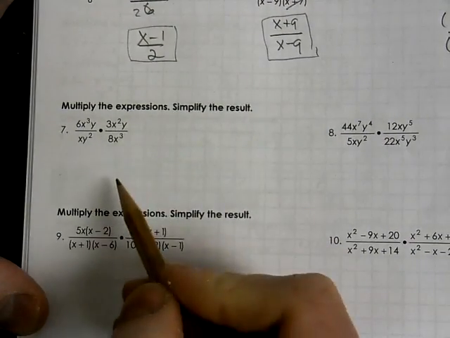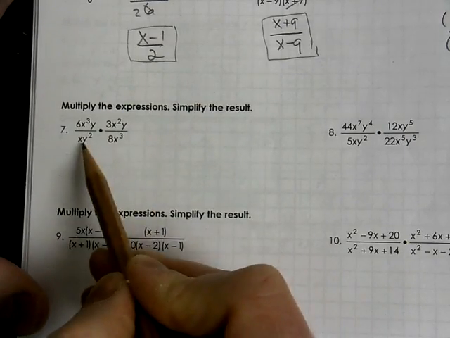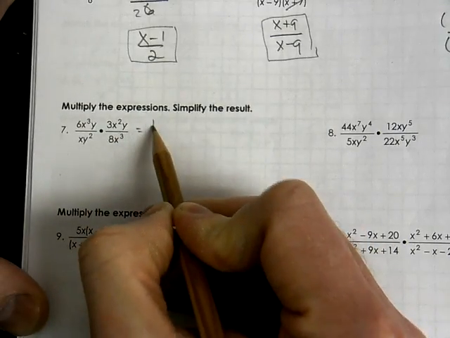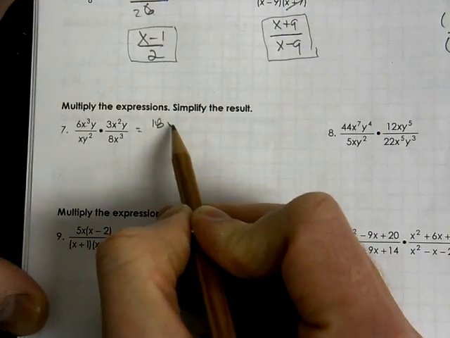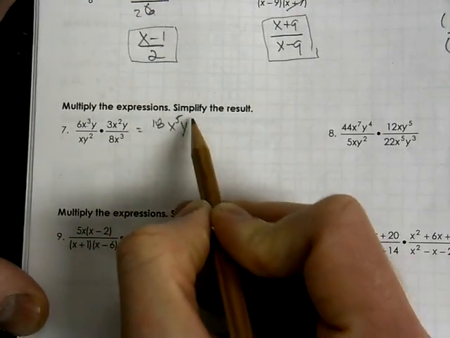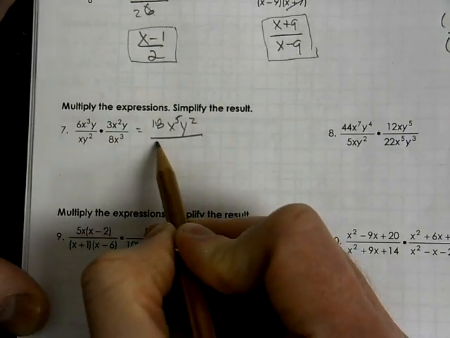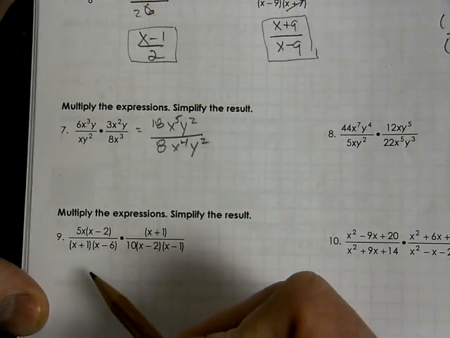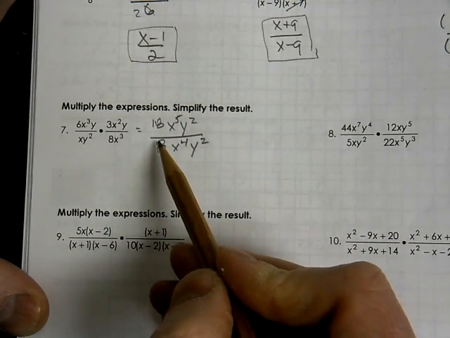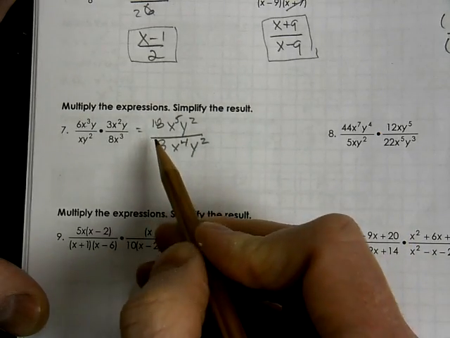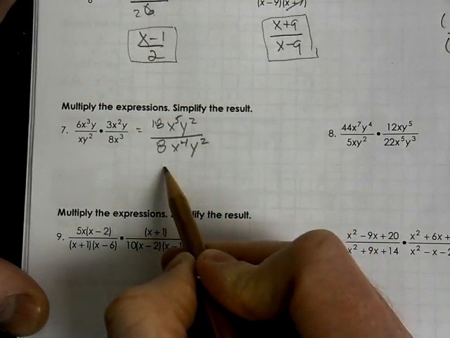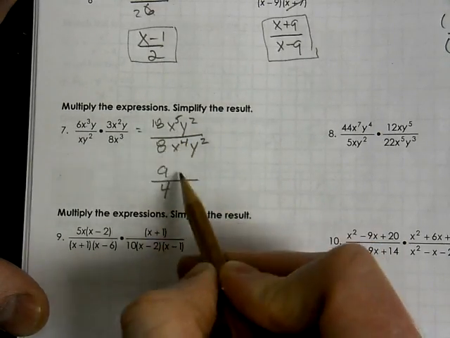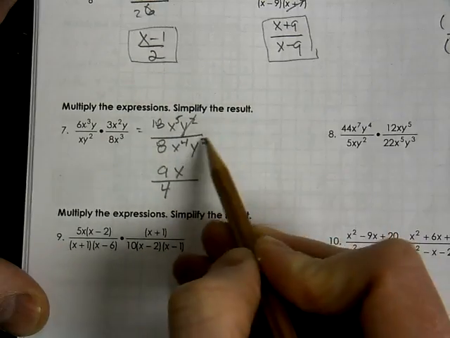To multiply the expressions, multiply the numerators and then multiply the denominators. Then you can look at reducing. What goes into 18 and 4? What goes into 18 and 8? But you would get 9 over 4. There's one extra x on top, and there's the same amount of y's.